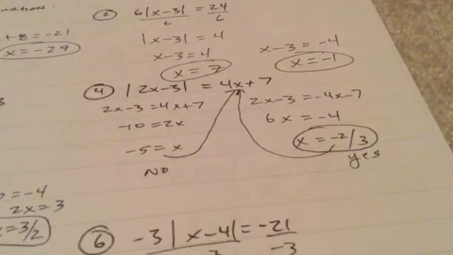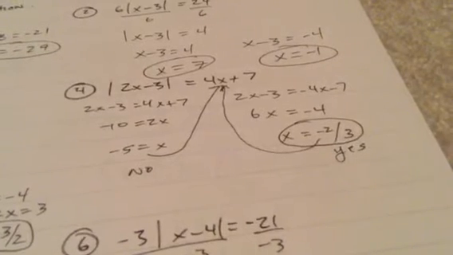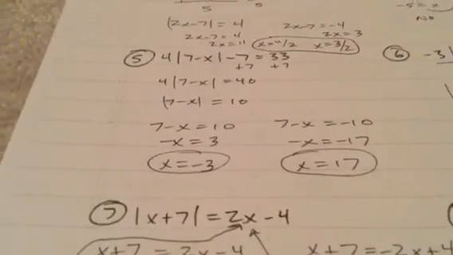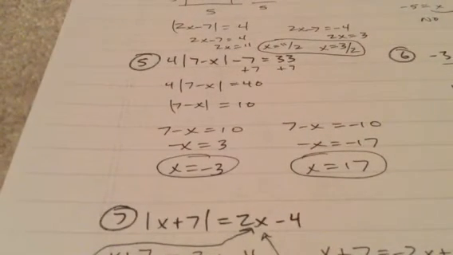2x minus 3 equals 4x plus 7. 2x minus 3 is negative 4x minus 7. All right, so negative 5 doesn't work because you're going to get negative 13. That's no bueno. But negative 2 over 3, as we talked, call it negative 0.7. 4 times negative 0.7 plus 7 is a positive answer. That is a winner. Number 5, you're going to add 7, then divide by 4.